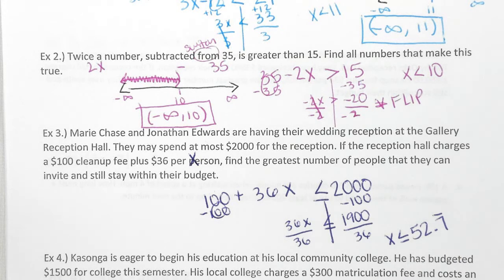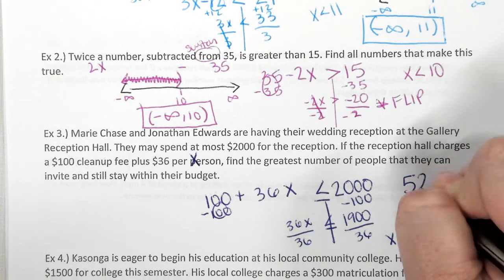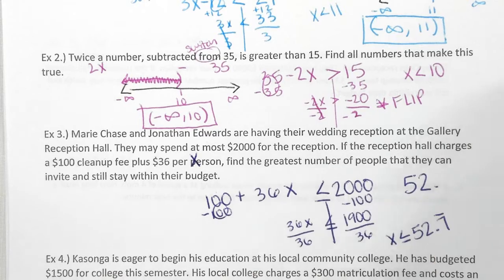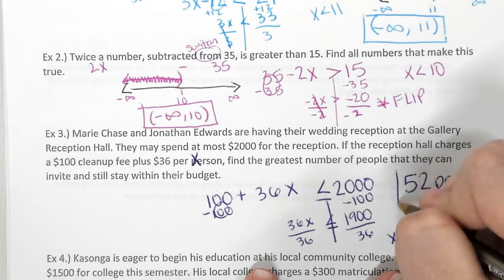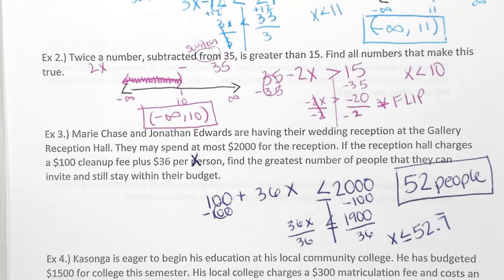Can you invite 52.6 people? 52, because there is no such thing as 0.7 people. Well, I was about to type point. Dang it. People. It's 52 people. Does that make sense?